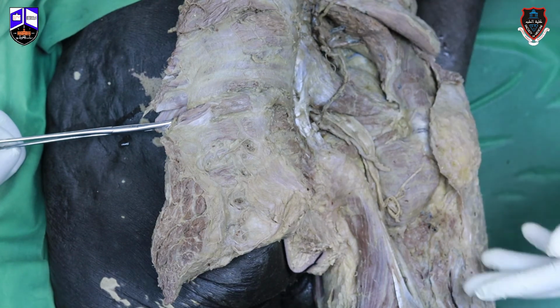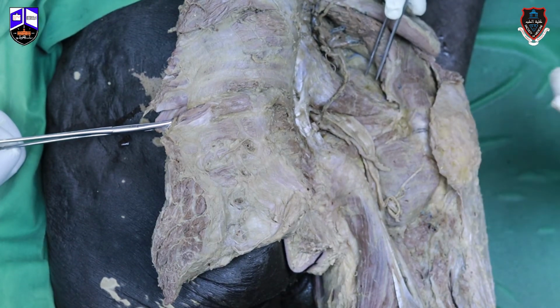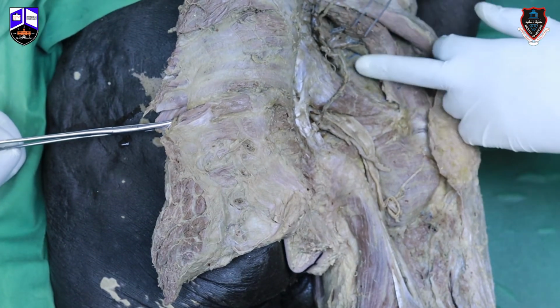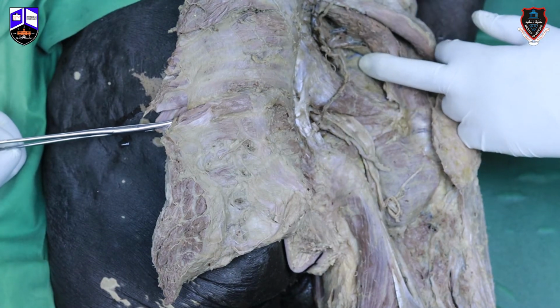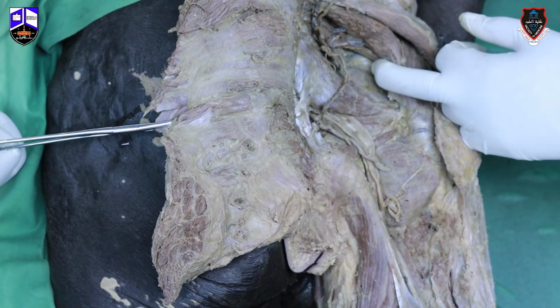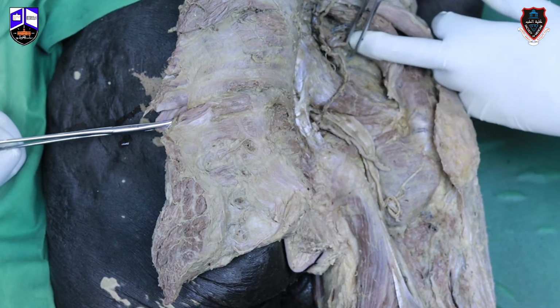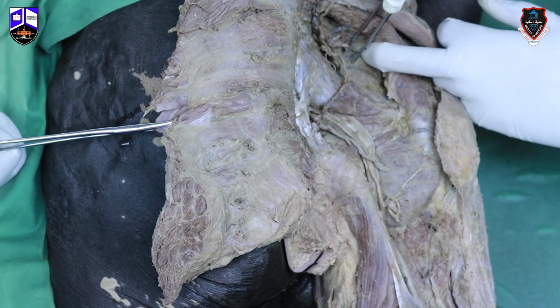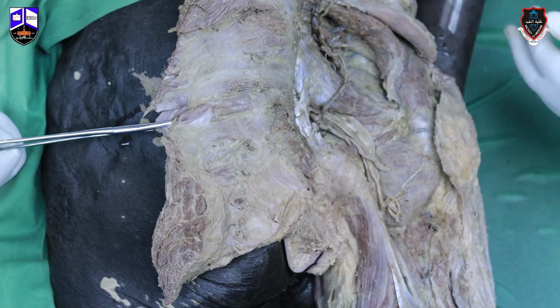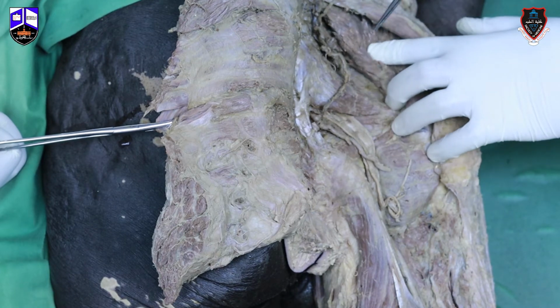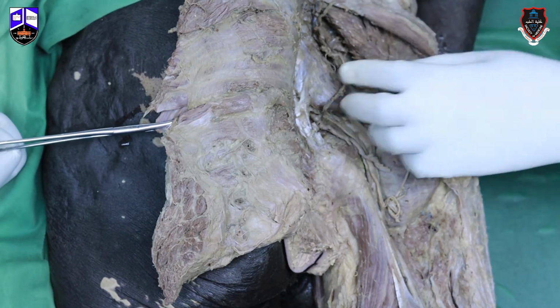The lower, called the descending branch, will pass into the trochanteric and cruciate anastomosis downward, and the upper branch will pass into the anastomosis around the anterior superior iliac spine. This is about the superior gluteal artery. The vein just follows the artery, and the nerve will supply the gluteus medius and minimus.